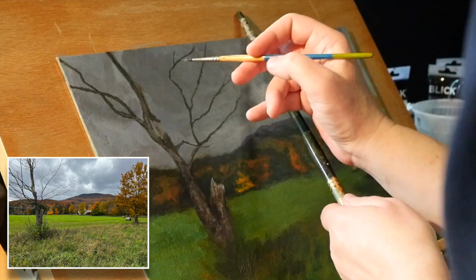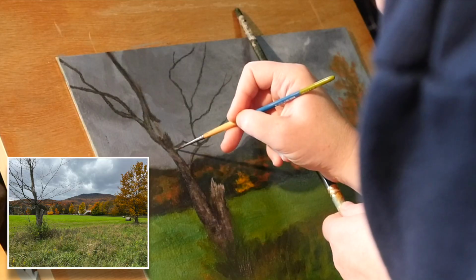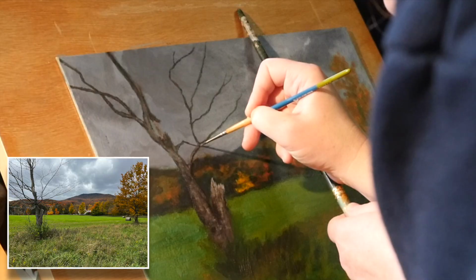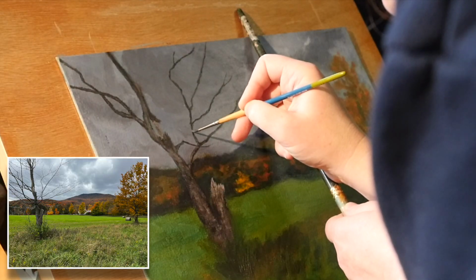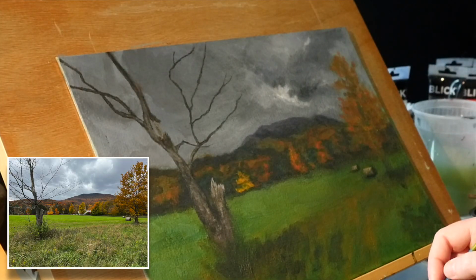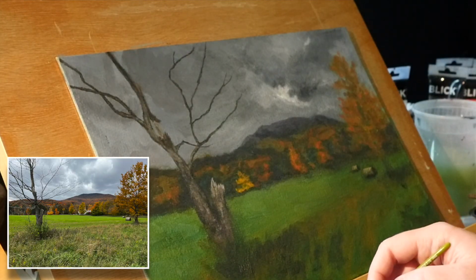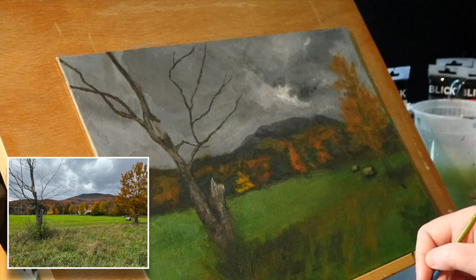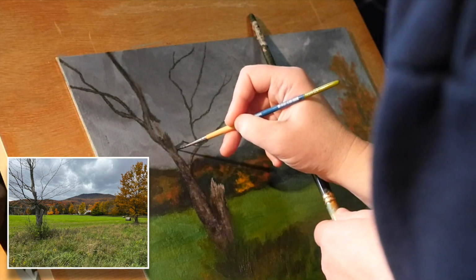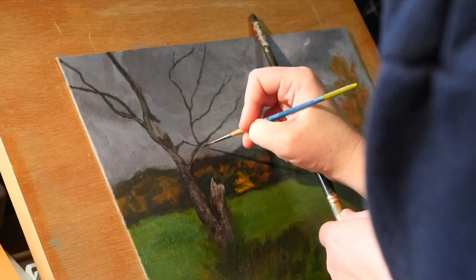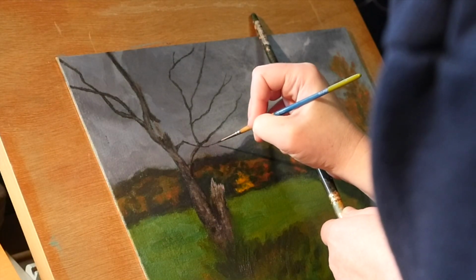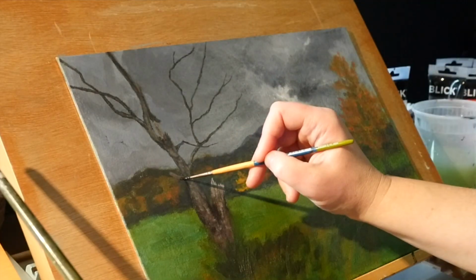So again, it's up to you. I'm obviously not drawing every single little twig that's coming off of this tree. I'm just drawing the ones that give it structure, give it volume, and I'm adjusting as I go. I'm taking a break and looking at the painting and seeing how I want to complete it. And always thinking about that atmospheric perspective, like keeping the detail to the foreground and letting the background elements be less detailed, less saturated, less contrast.